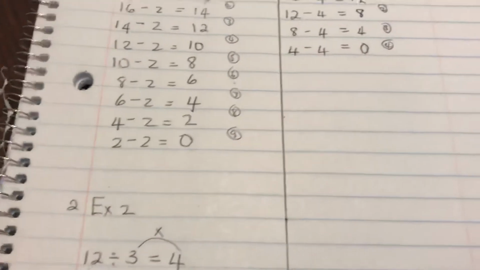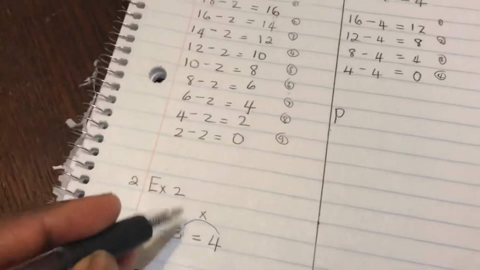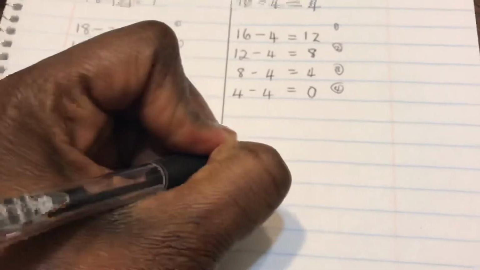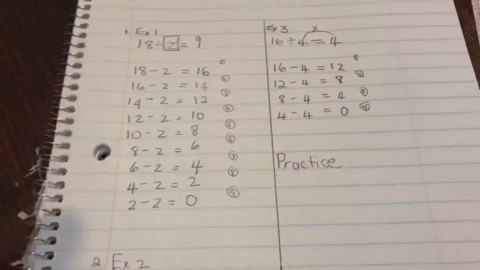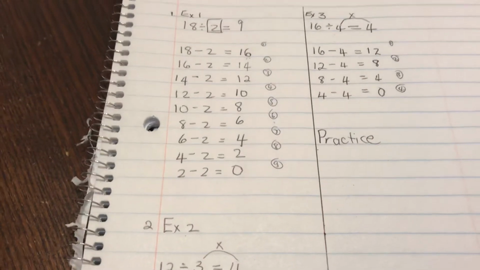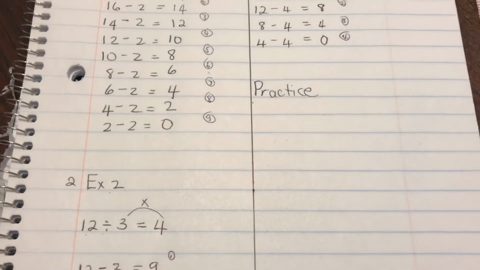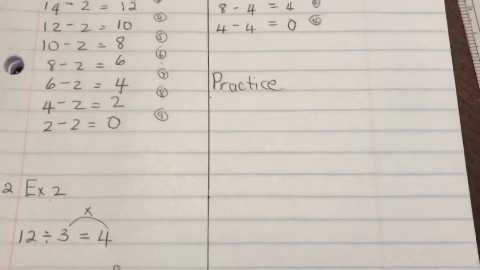Now, when you're doing the practice, I want you to write practice so I can know the difference between the examples and what you did for practice. So practice, you're going to write the word practice. And we're following all these instructions. I do not want you to do anything differently for now. I want you to follow all the instructions, all right? When you've mastered the stage, then you can do your own strategies. But right now we're doing it exactly like how I've asked you.